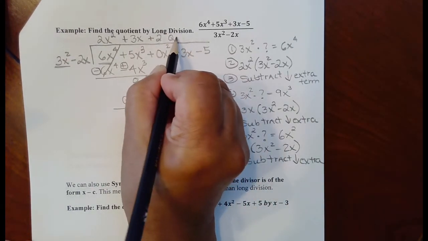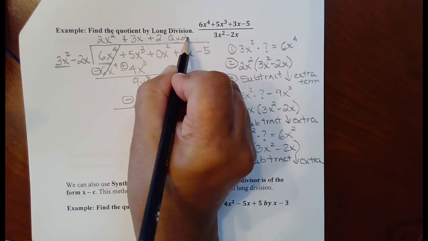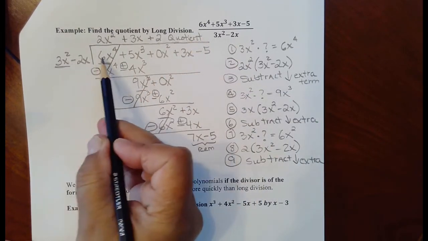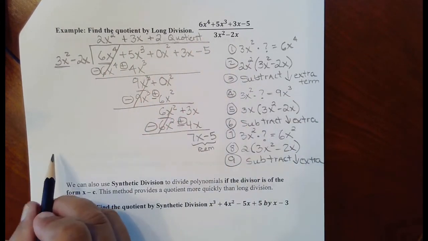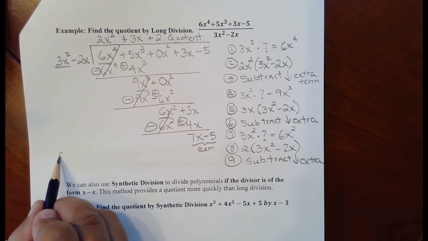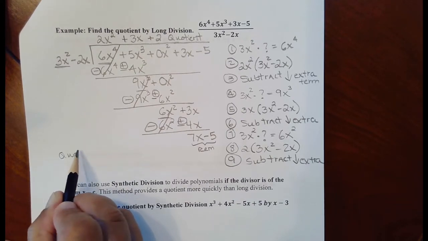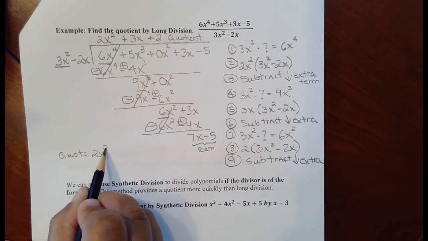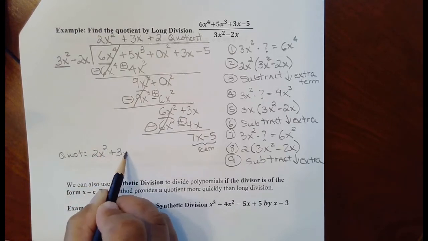It is written as a fraction, and the denominator of your remainder will be that divisor, 3x squared plus x. And that is your final solution.